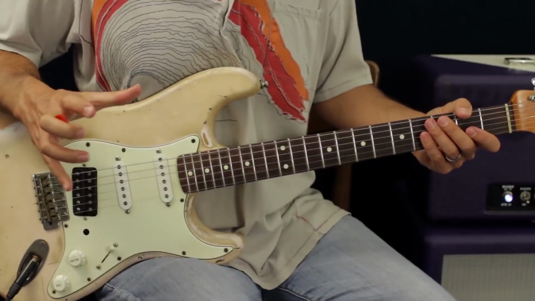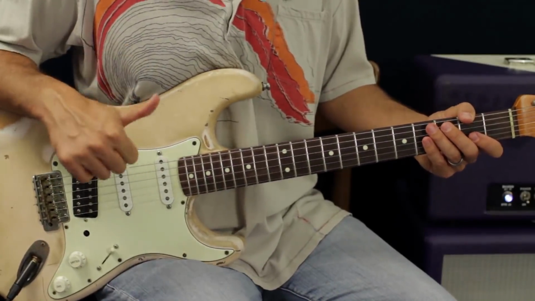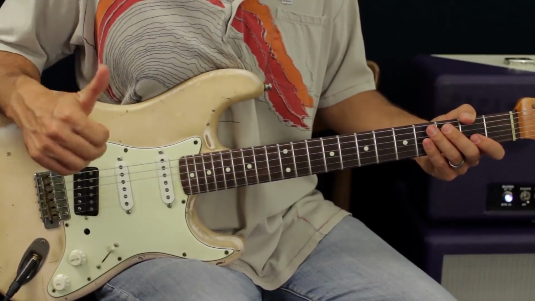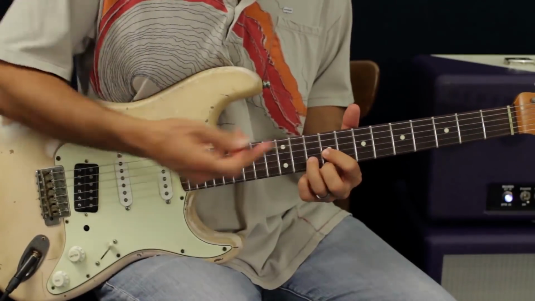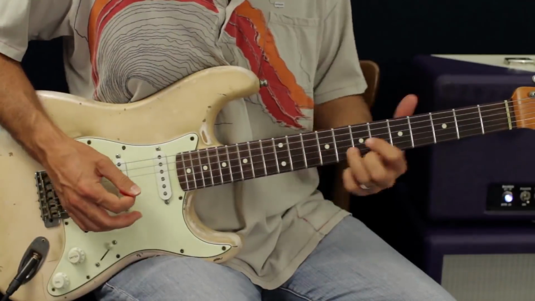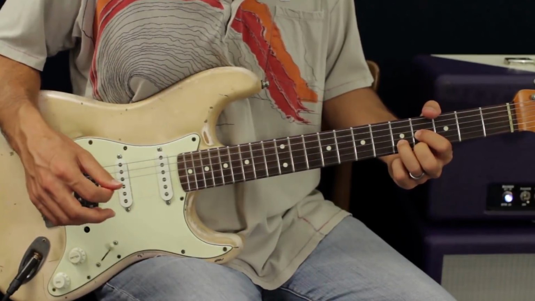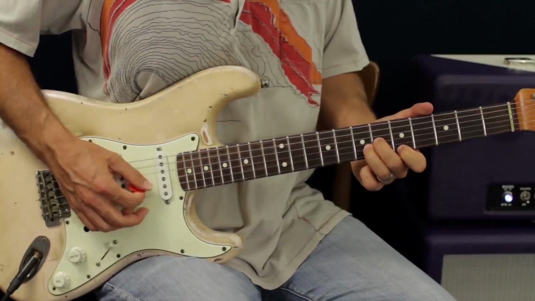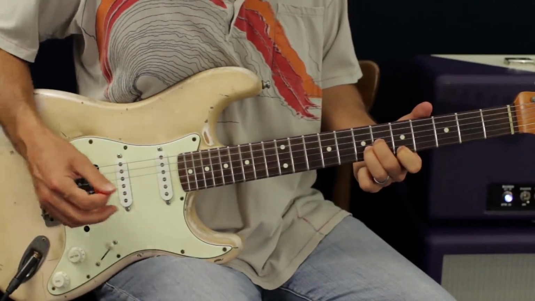Now, those are two of the inversions, right? So we have the E and the A. You would do the same thing for the D. Now our A chord's up here, right? Our E chord's down at the 4th fret. Our F sharp minor is here, and then our D's down here.